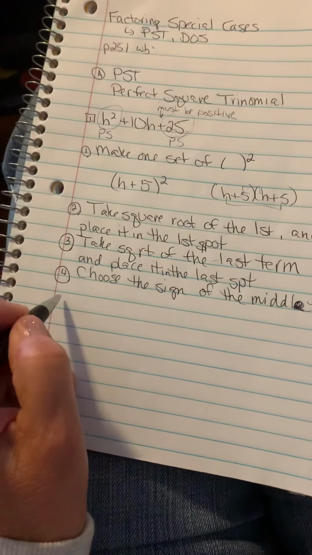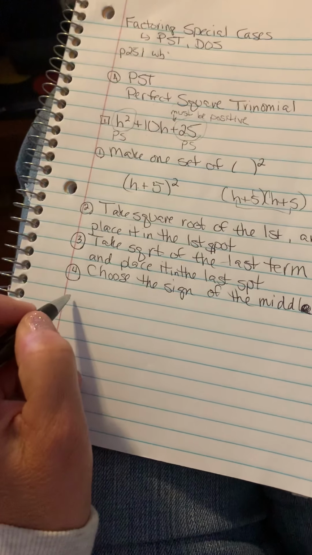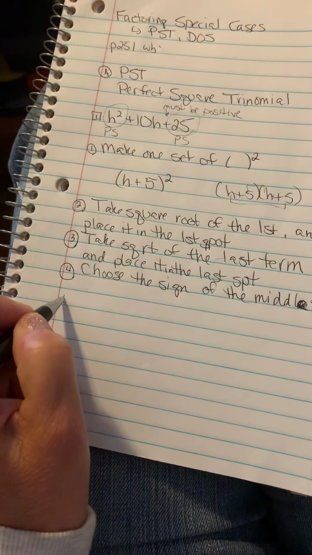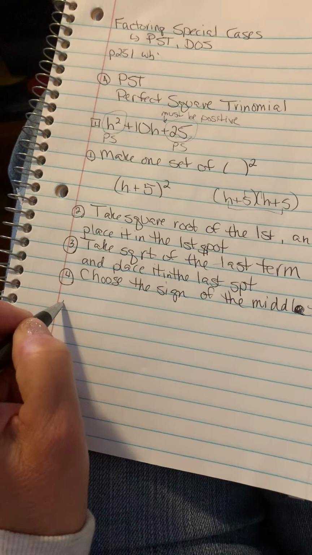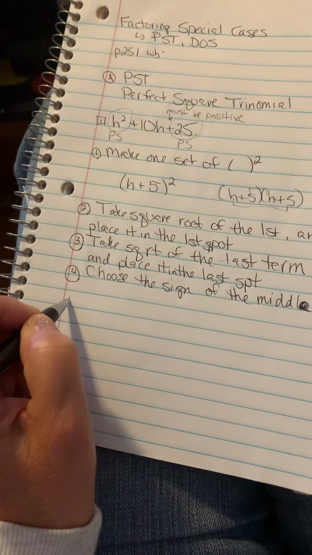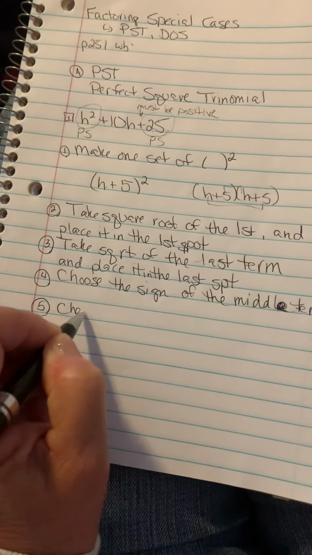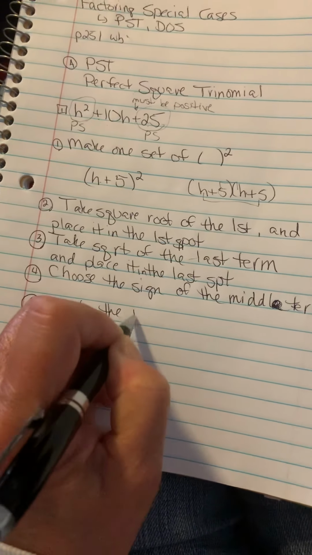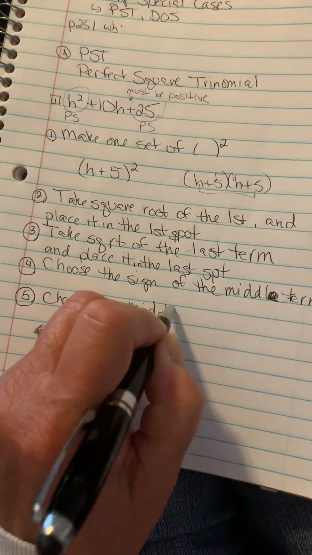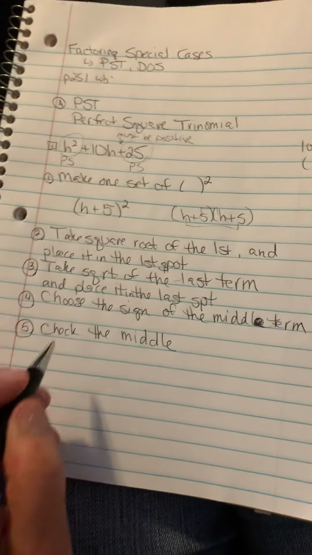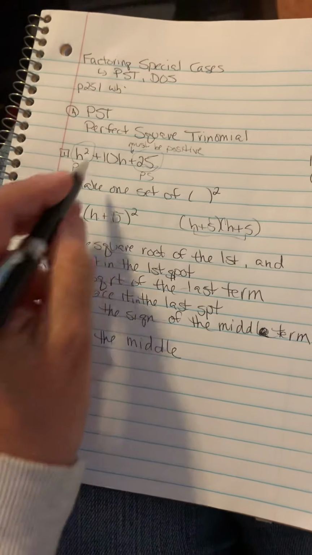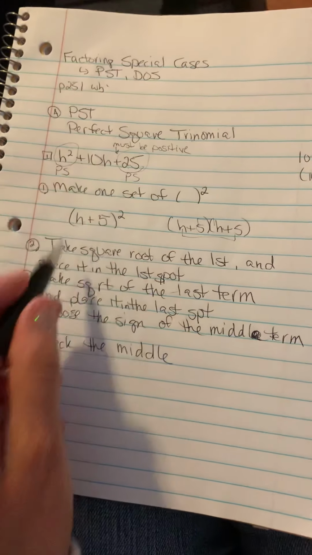Okay, now what's really super important is, check the middle. Because in order for this to work, it has to make that number work as well.